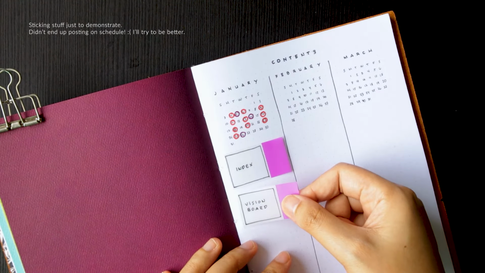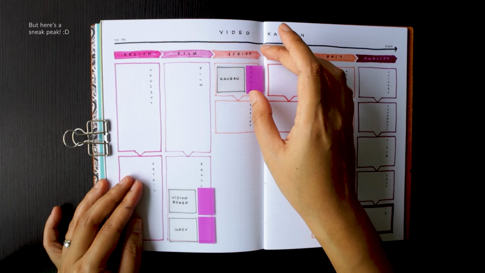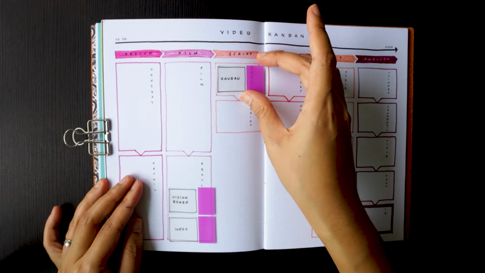And speaking of Kanban board, in the next video, I'll be sharing more about how I do project management using an elevated Kanban board system.